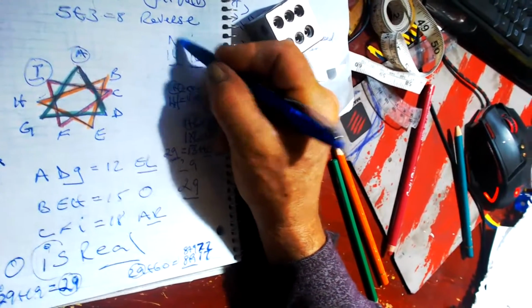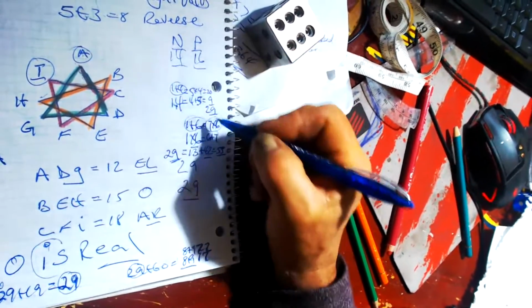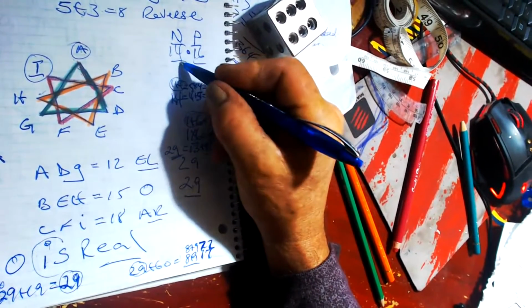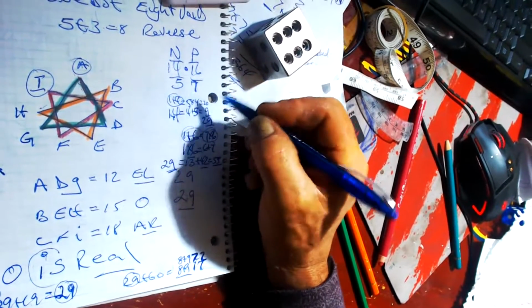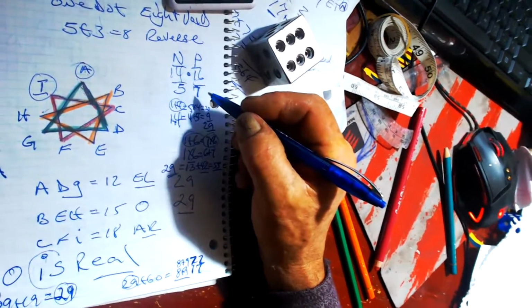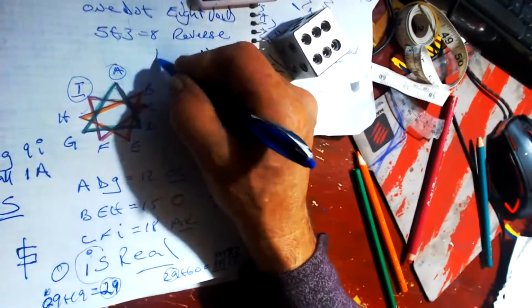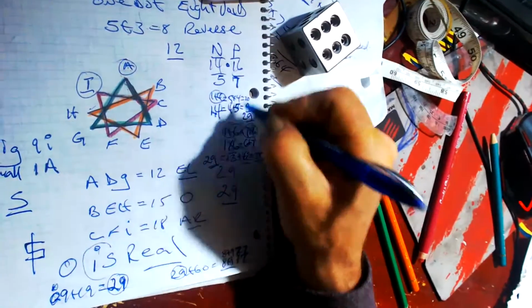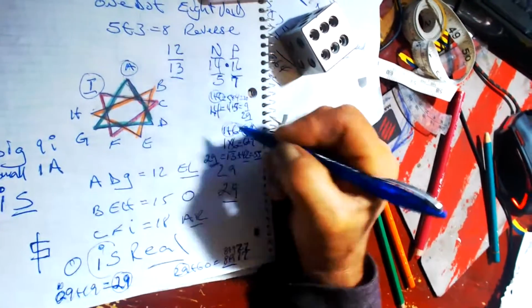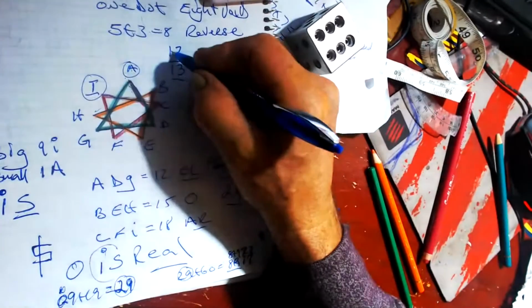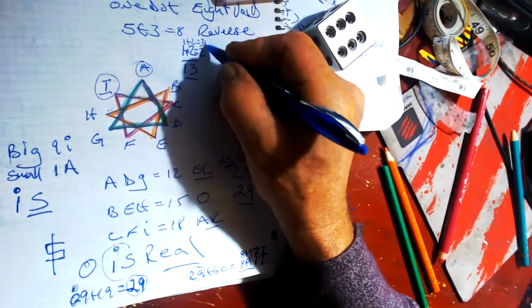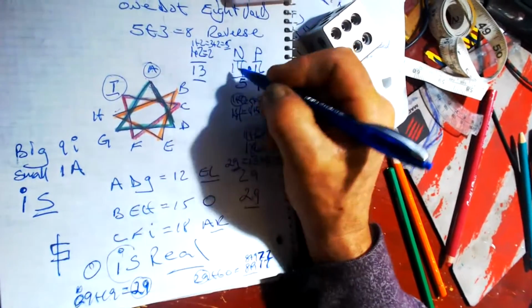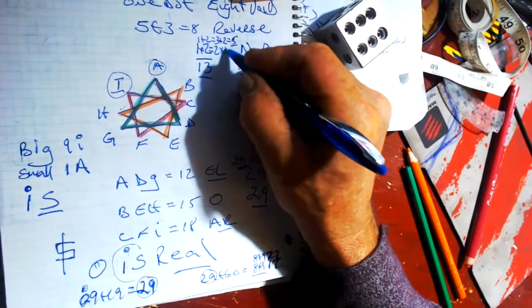The letters are N and P, 5 and 7, and they also have a sexual relationship on the moon because the creation of 5 is from 12, and the creation of 7 is the number 13. 1 times 2 equals 2. 1 plus 2 equals 3 plus 2 equals 5. I can continue on. 2 times 3 equals 6.